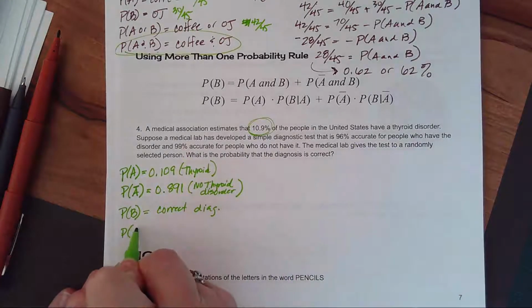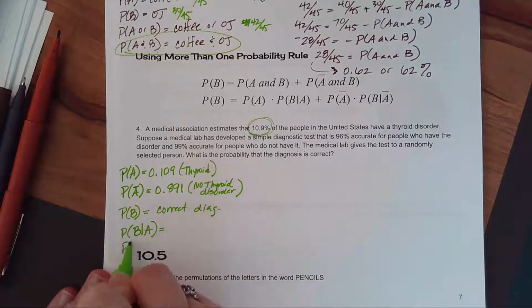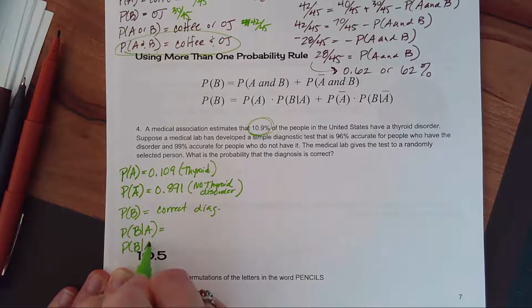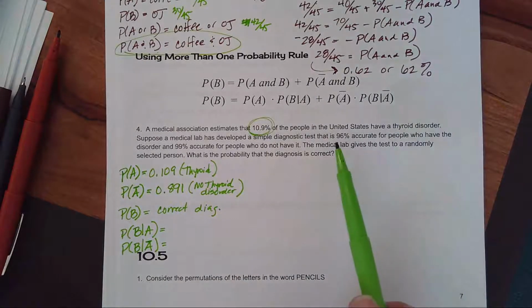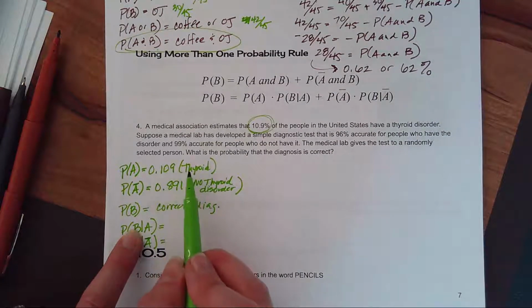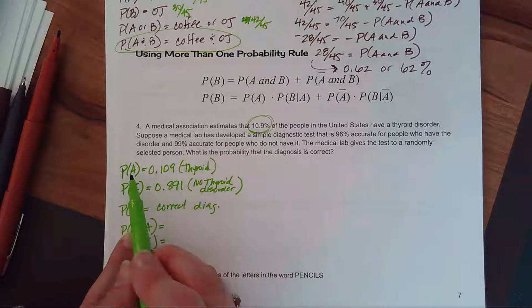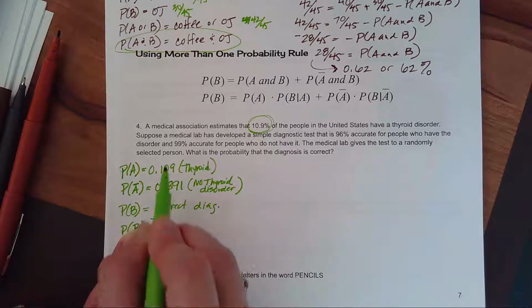So what they're giving us here is the probability that B happens given A has occurred, and the probability that B happens given not A has occurred. In other words, it's 96% accurate for people who have a thyroid disease, so given A, people who have a thyroid disorder, it is a correct diagnostic test.